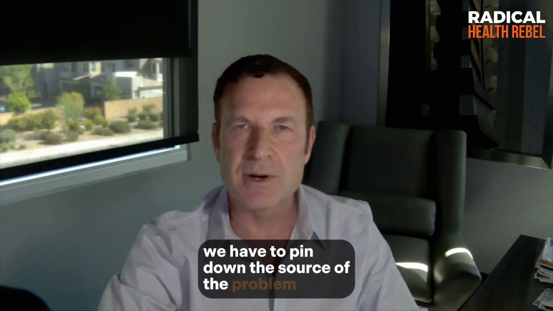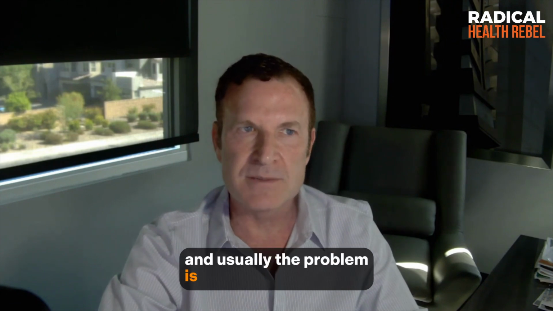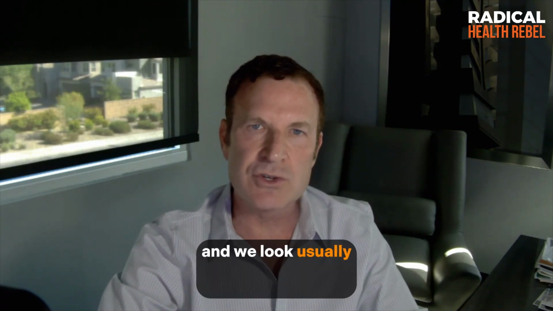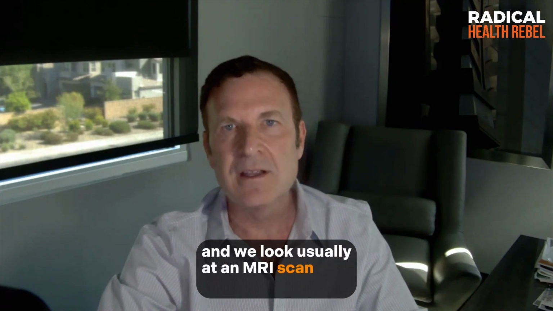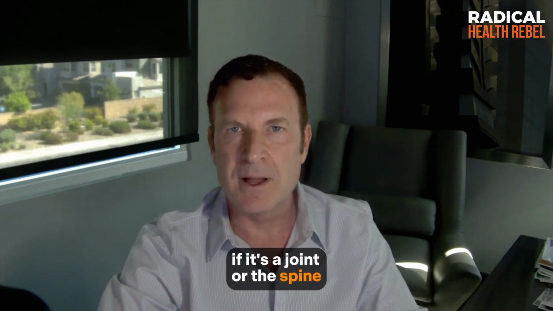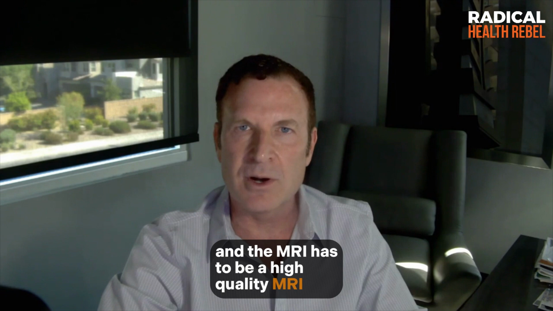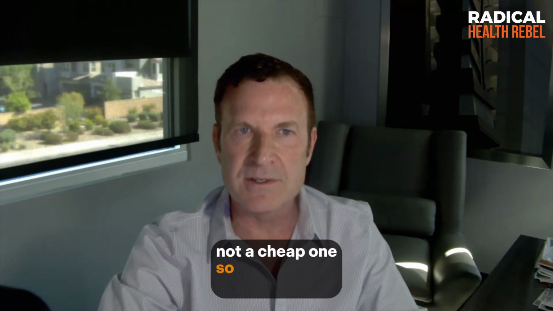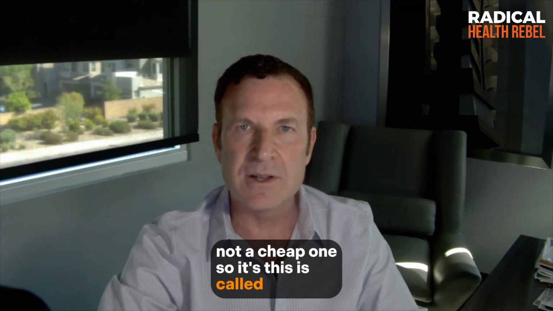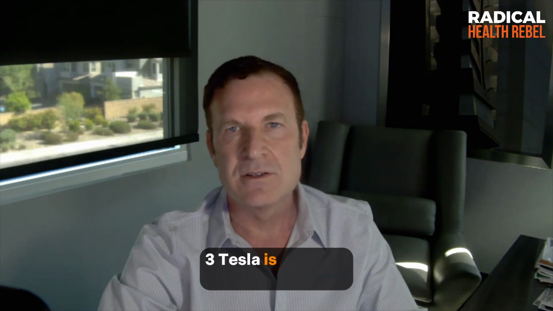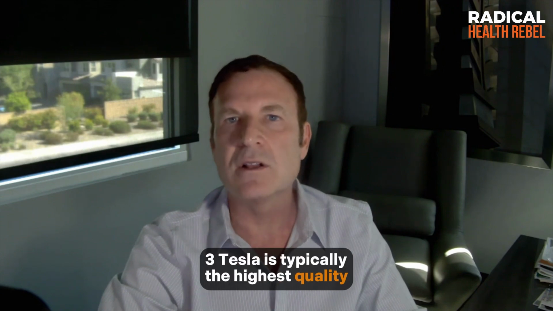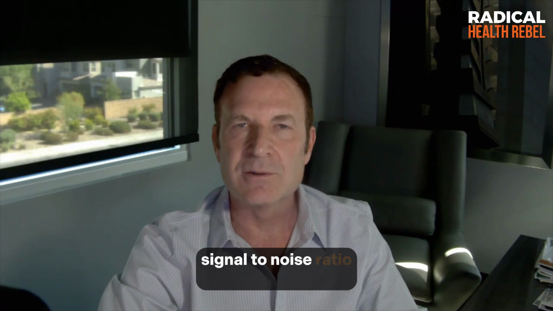First and foremost, we have to pin down the source of the problem, and usually the problem is pain. We look usually at an MRI scan if it's a joint or the spine, like in your example. The MRI has to be a high quality MRI, not a cheap one. This is called a 3 Tesla MRI. 3 Tesla is typically the highest quality signal to noise ratio.